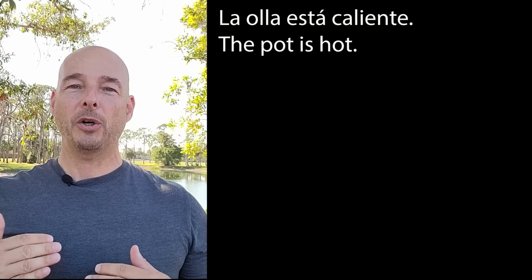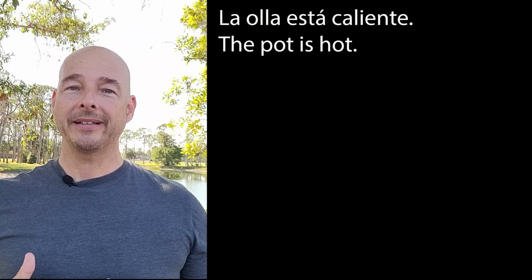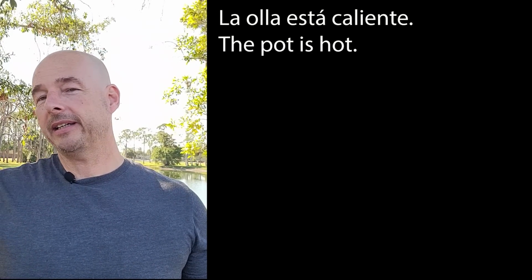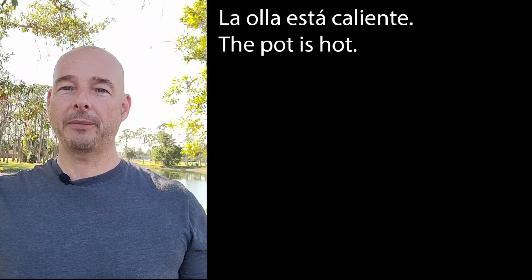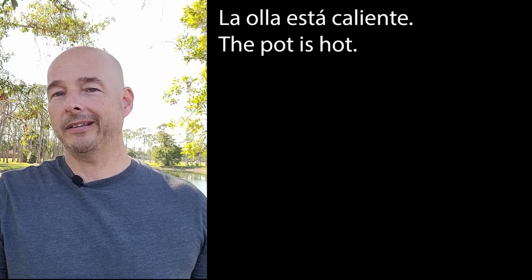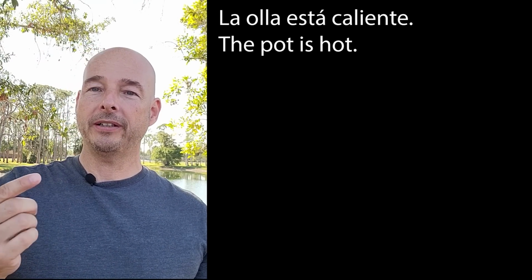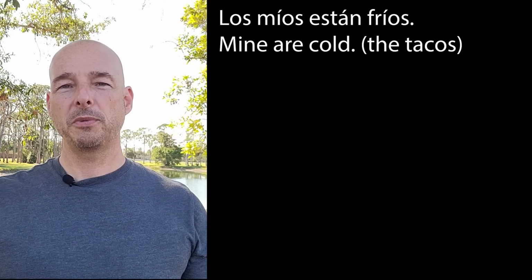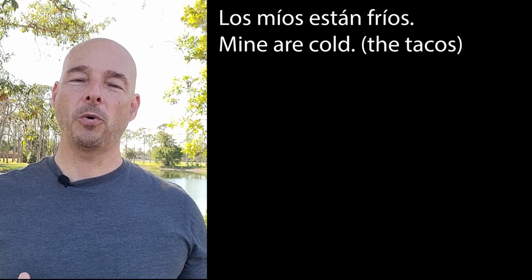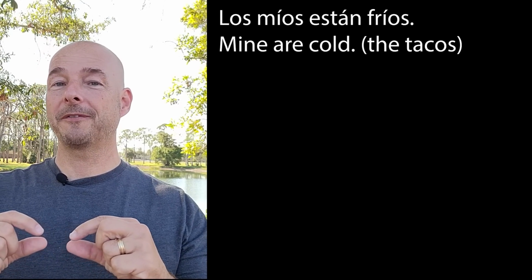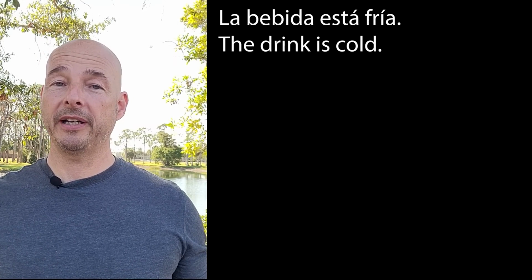Let's use this construction with some other nouns so you can see how the adjective has to agree in number and gender. La olla está caliente. The pot is hot. Now you see caliente doesn't have a masculine or a feminine version. It's just going to be either caliente or calientes. Here, la olla is singular, so we have caliente. Los tacos están calientes. The tacos are hot, and we're only talking about temperature hot here, not spicy. Los míos están fríos. Mine are cold, meaning the tacos. That's why it's fríos. Let's look at a singular feminine noun.